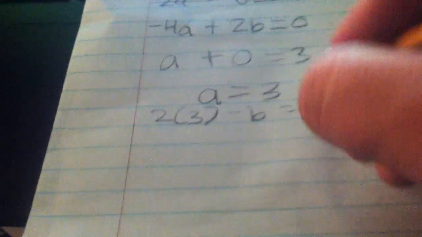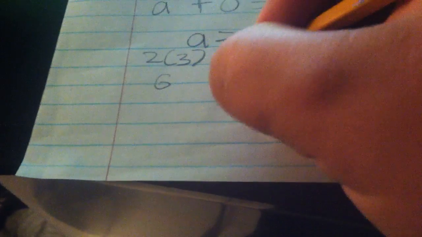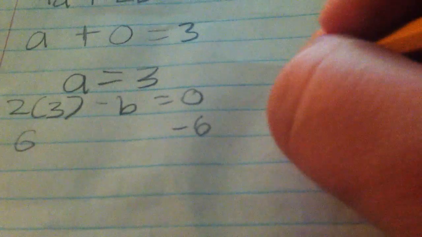So you plug in 3: 2 times 3 minus b is equal to 0. 6 minus b is equal to 0, so negative 6 equals negative b, and your answer should be b equals 6.